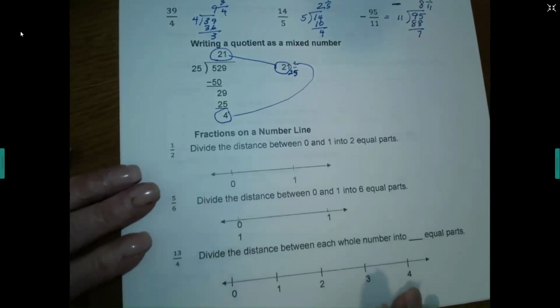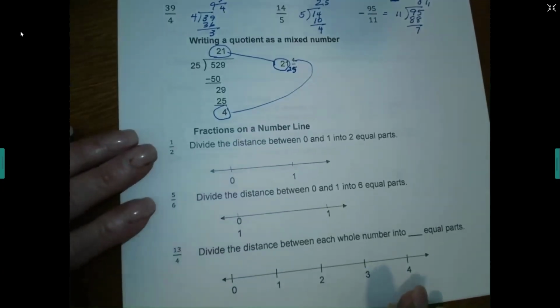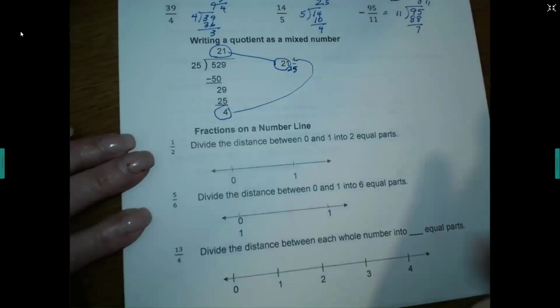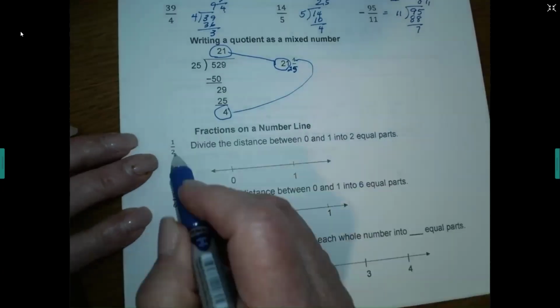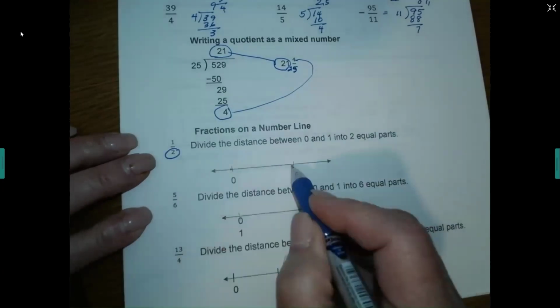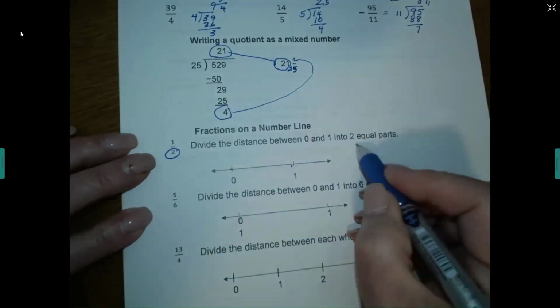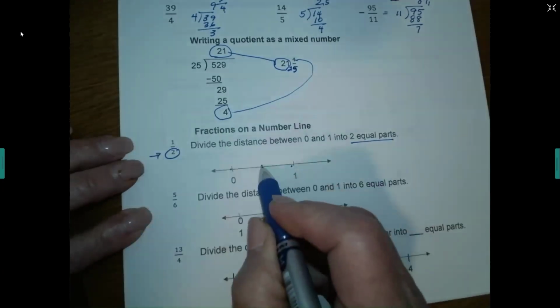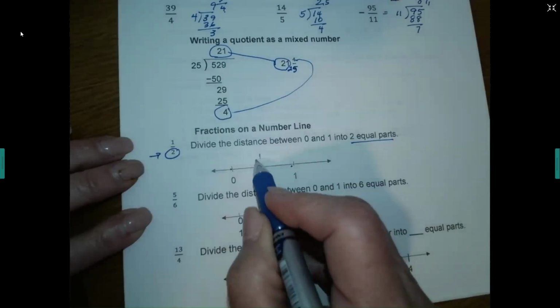Now let's look at this on a number line. If we want to show 1/2 on our number line, then we're going to have to divide this distance between 0 and 1, or every whole number, into 2 parts. So this would be 1/2.